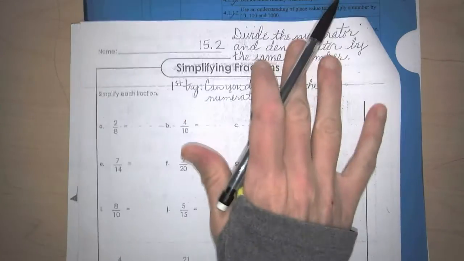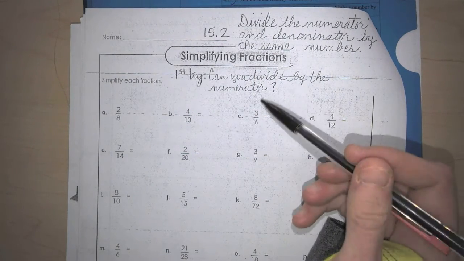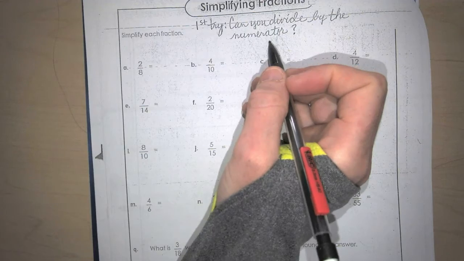directions. Divide, oh, can't see them. I'm going to pull them down. Divide the numerator and denominator by the same number. First try, can you divide by the numerator? This is a great strategy. So to figure out what number would work in both of them. So what I mean by this, can you divide by the numerator?